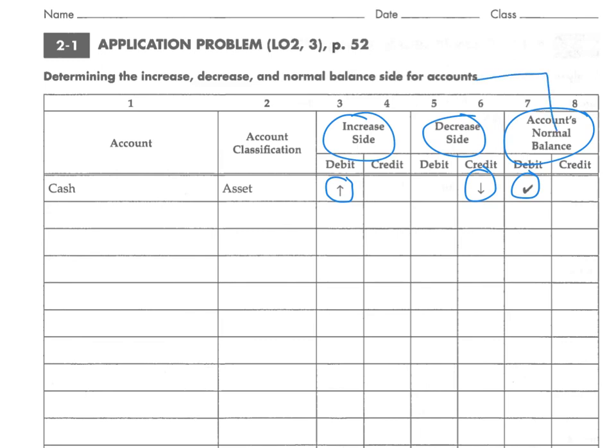Your normal balance and increase side always should be the exact same thing. Okay, also, whatever I say is an increase, your decrease side should be opposite. Okay, so since debit was an increase, your decrease has to be opposite as a credit. Alright, let's move on and do another example.